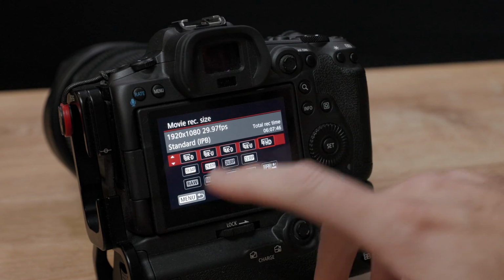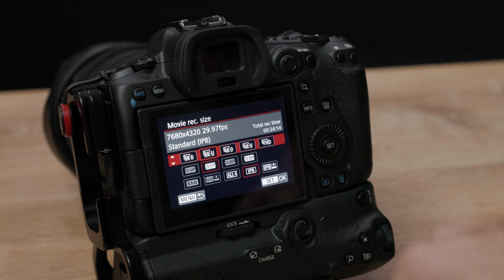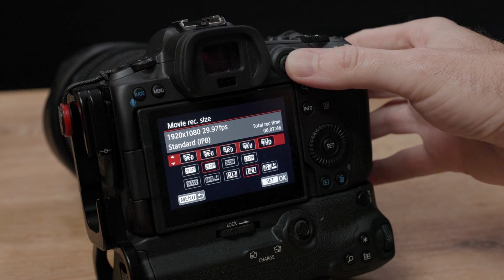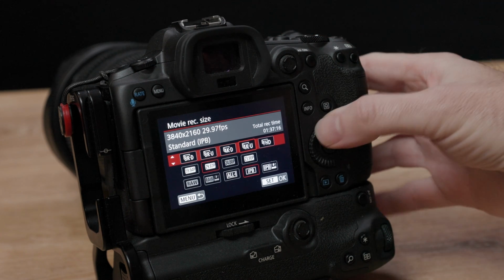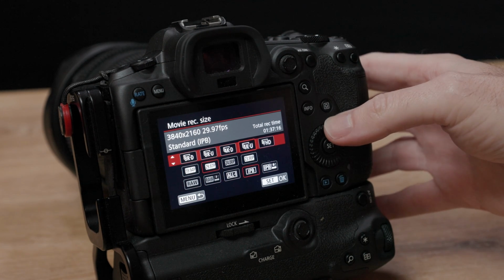The top line is resolution, the middle line gives you frame rates, the bottom line gives you control over the compression method. There are three ways you can move around in the menu to make selections, as with most menus. The first one is, of course, you can touch the selection that you want on the screen using the touch screen. That works. Second option is that you can use the multi-controller to switch between settings and move between the various lines. The third option is you can, of course, use the dials. You use the main command dial, that's the one on the front of the camera behind the shutter release, to change the setting for a given set of options.